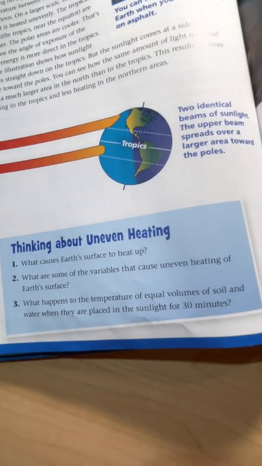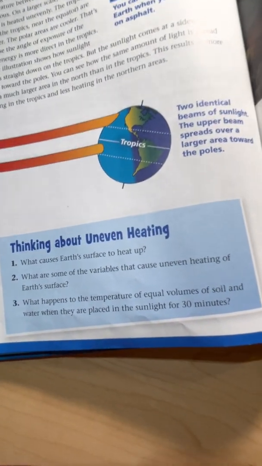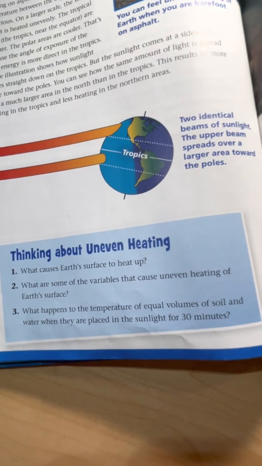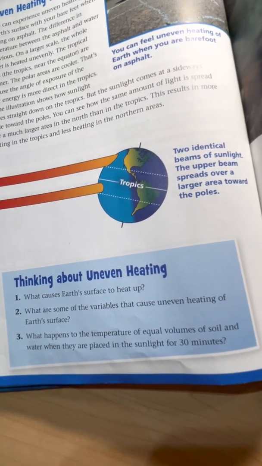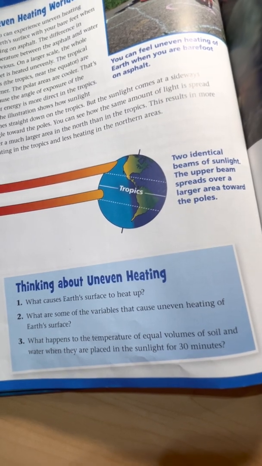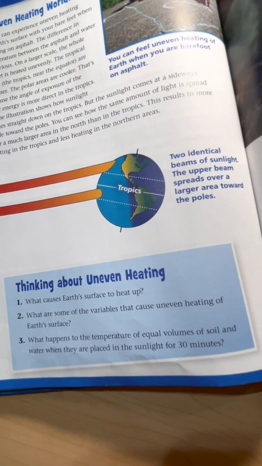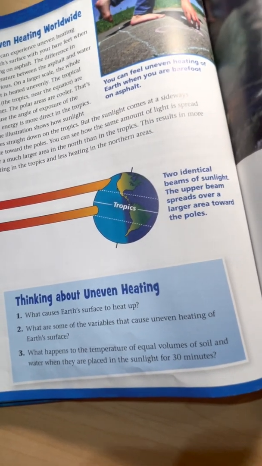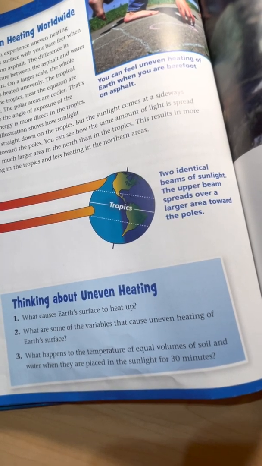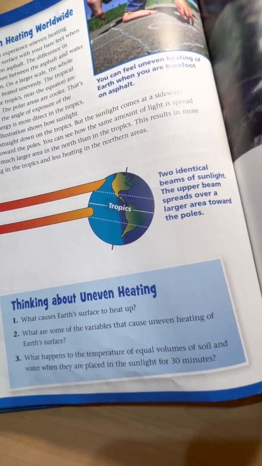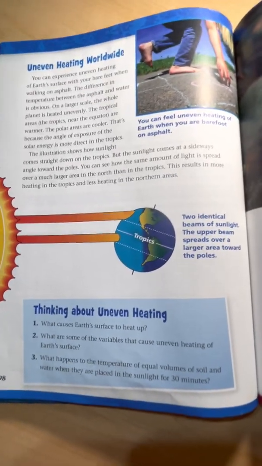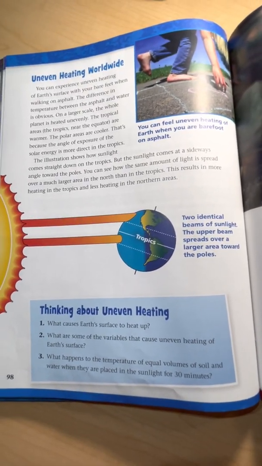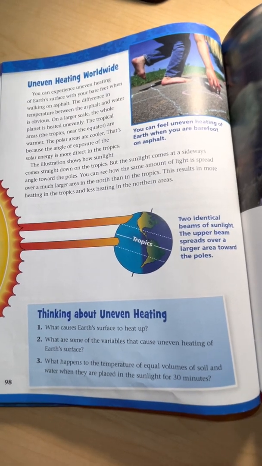All right, think about it questions that you'll answer on your Google form. Number 1, what causes Earth's surface to heat up? Number 2, what are some of the variables that cause uneven heating to the Earth's surface? Number 3, what happens to the temperature of equal volumes of soil and water when they're placed in the sunlight for 30 minutes? Good luck, and make sure you click submit after you're completing your short answer Google form.